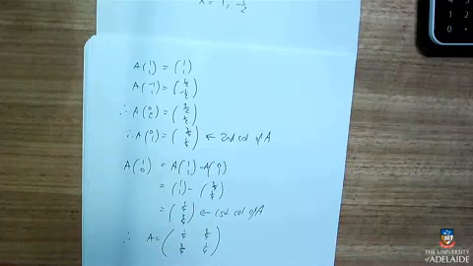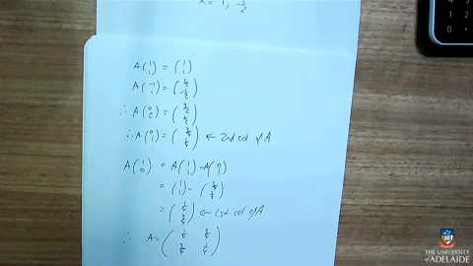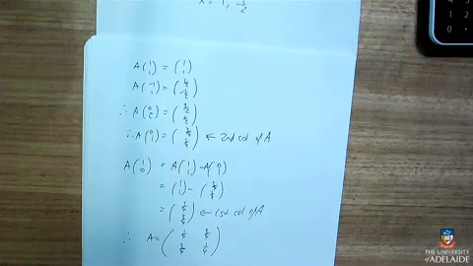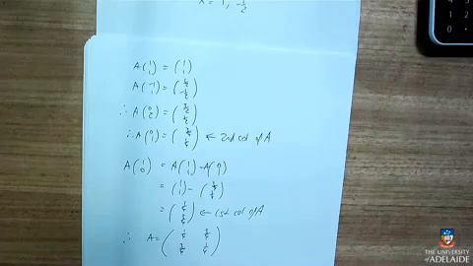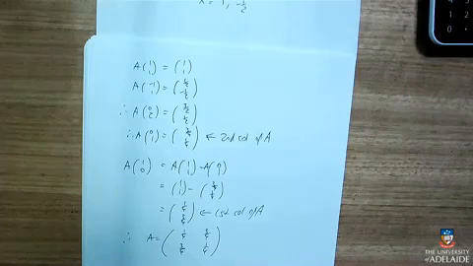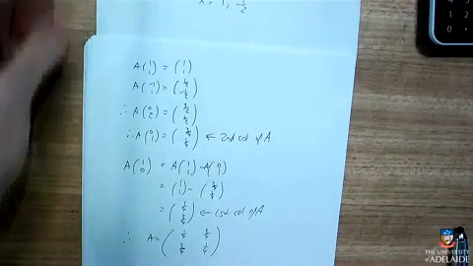Actually, I should have expected it to be a symmetric matrix because its eigenvectors were orthogonal to each other. And a symmetric matrix's eigenvectors are orthogonal to each other. And in fact, a matrix whose eigenvectors are orthogonal to each other is a symmetric matrix. That's cool.